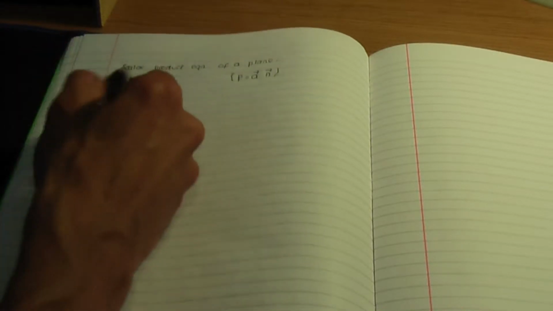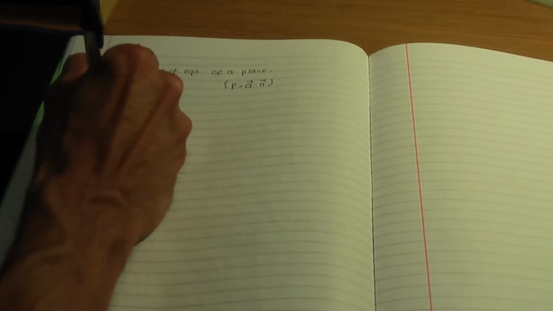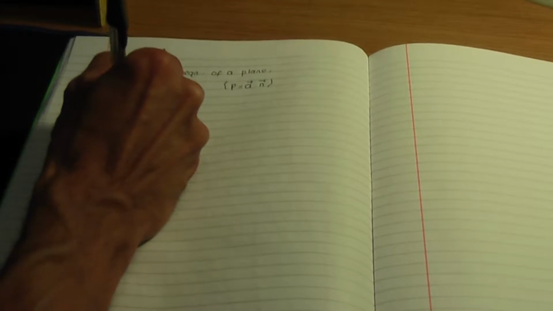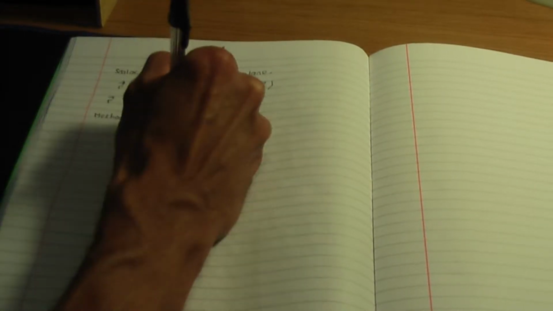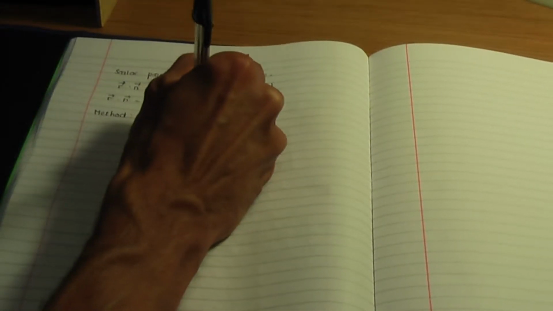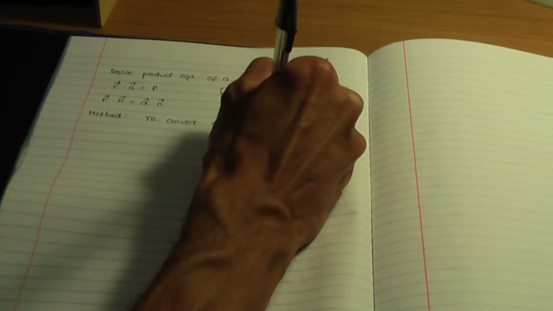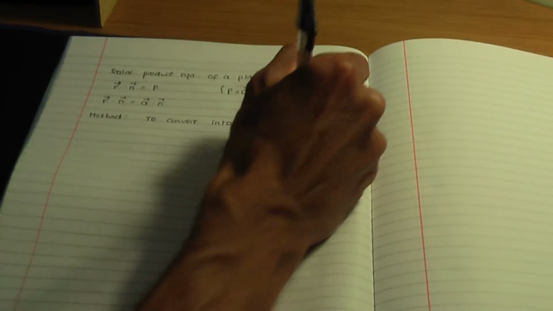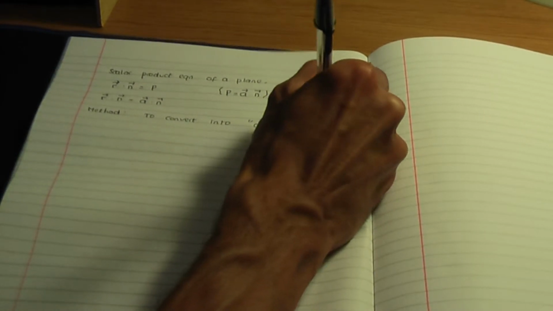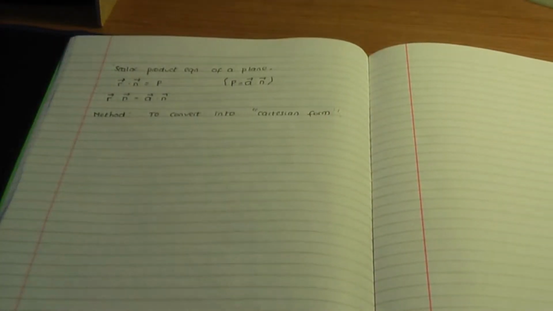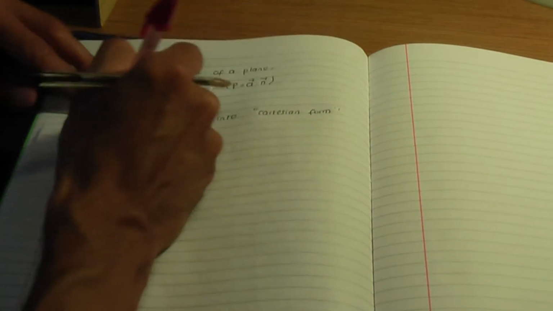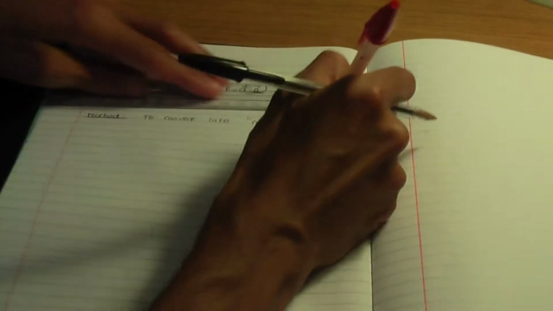Let me give you the method to convert into Cartesian form. Remember, the word Cartesian means one equation in terms of x, y and z.